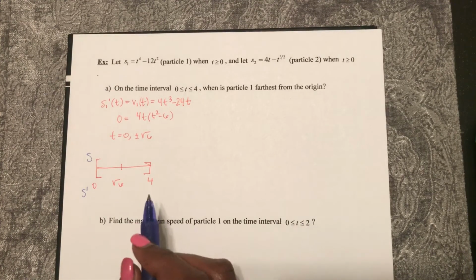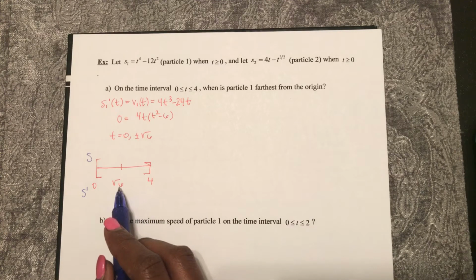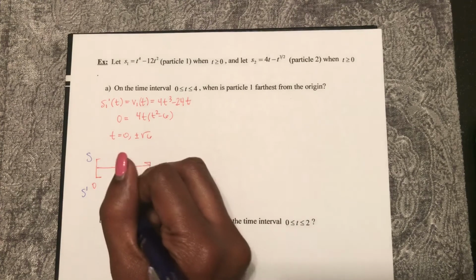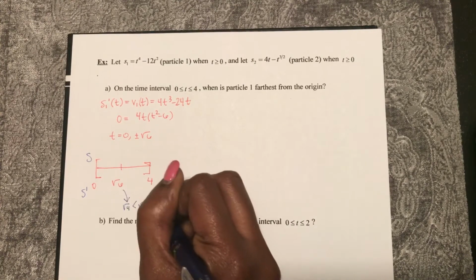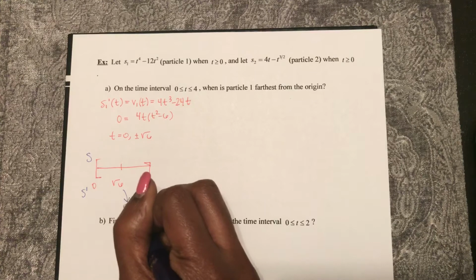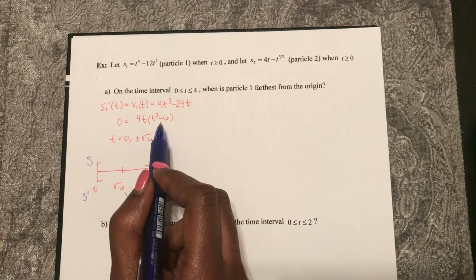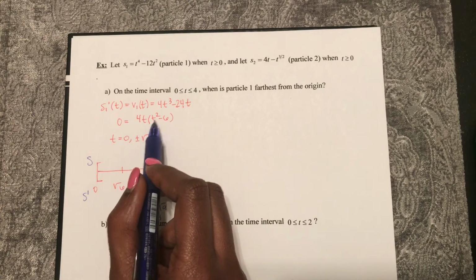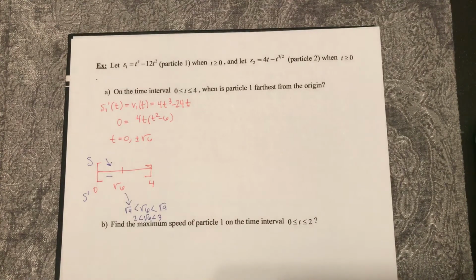So a number greater than square root 6 can, let's remember, square root 6 is between square root 4 and square root 9. So square root 6 is between 2 and 3. So let's just keep that in mind. If I want a number less than square root 6, I can pick 2. If I plug 2 into this derivative, I get a negative. So that means it's moving in the negative direction.